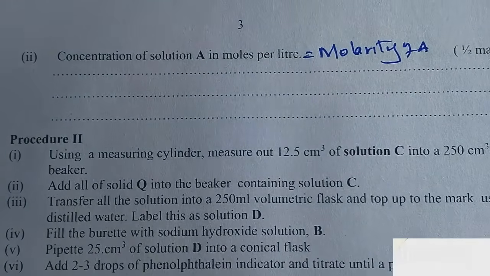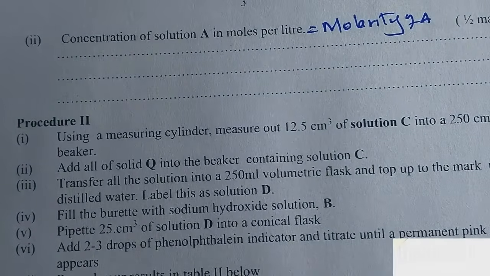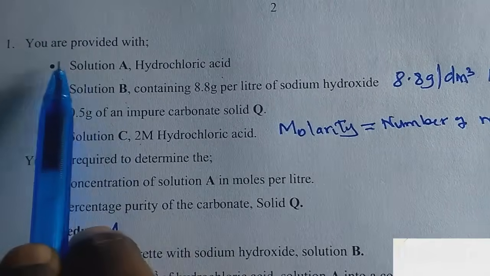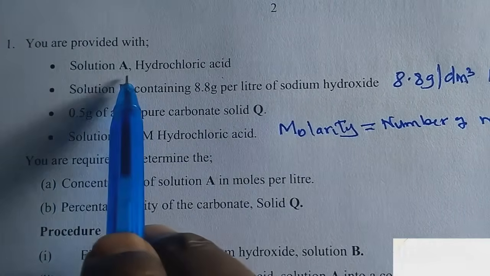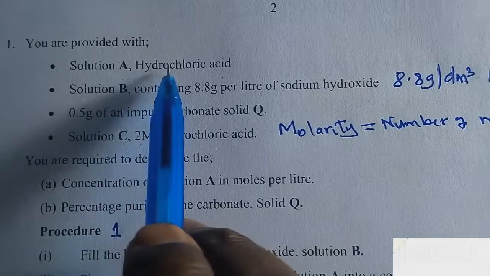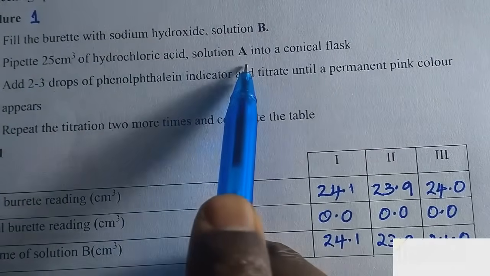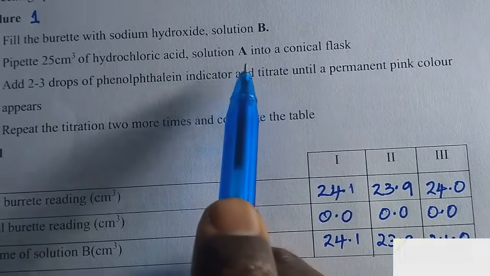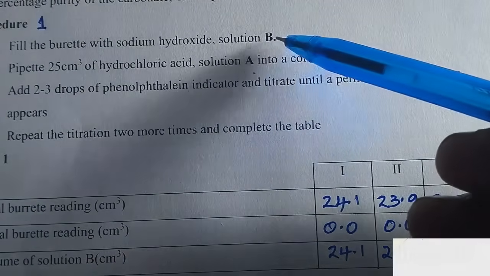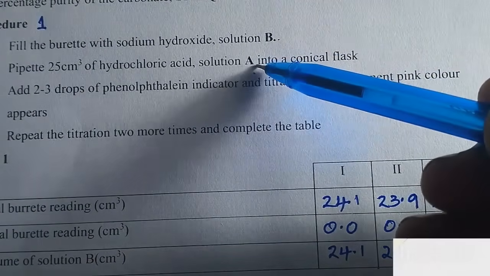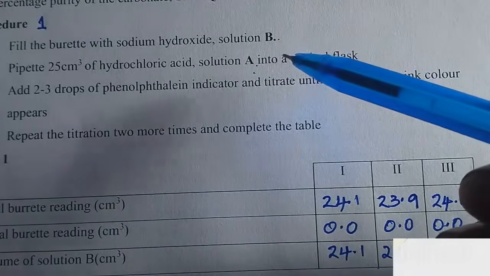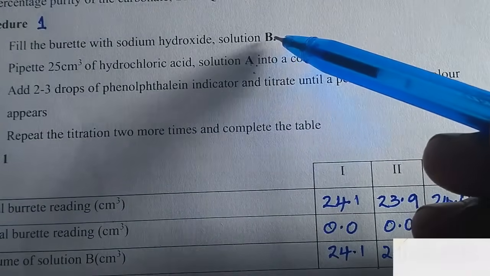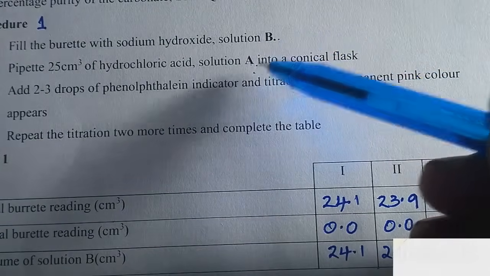But when you go back to what we were provided with, we do not have much information about A. We just know the volume. We used 25 of A. That's what we know. But we know that A reacted with B. This is HCl and this is sodium hydroxide. Therefore, that is the information which we have. We know that A reacted with B, HCl plus sodium hydroxide.